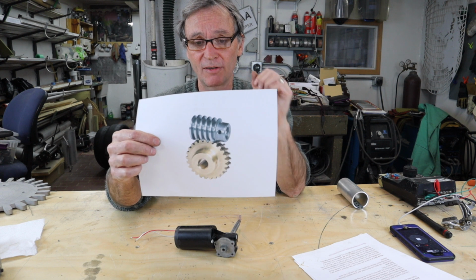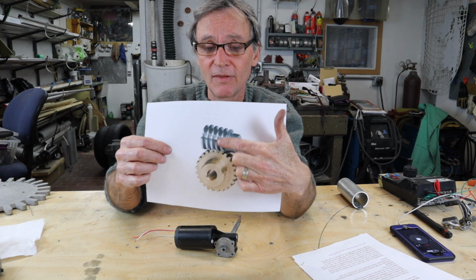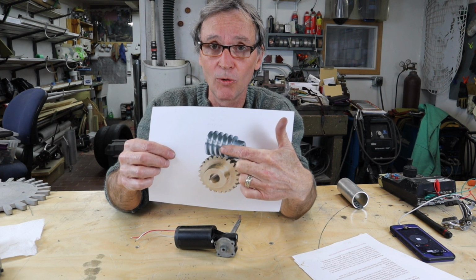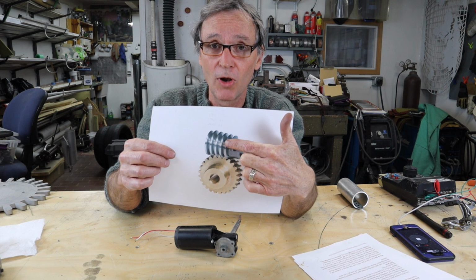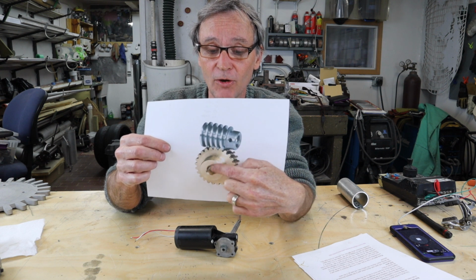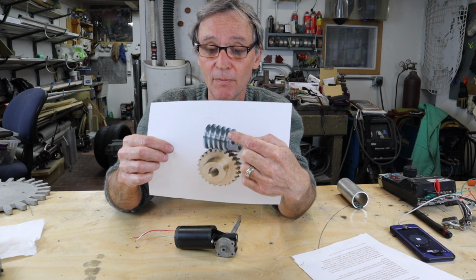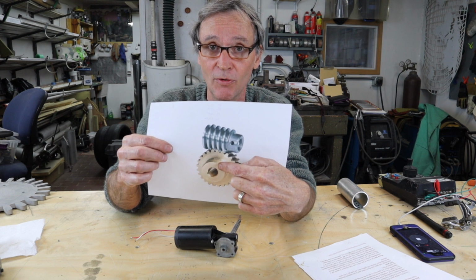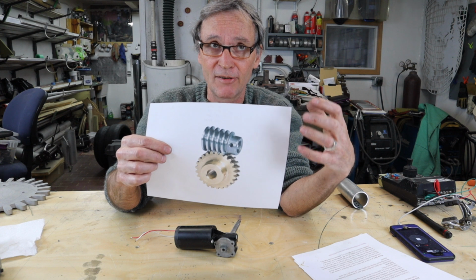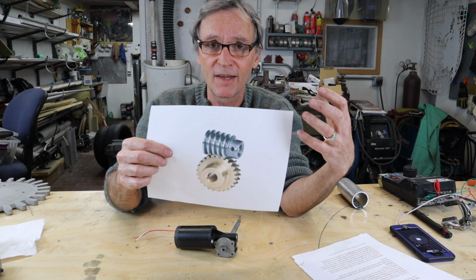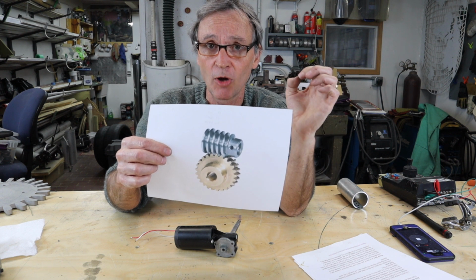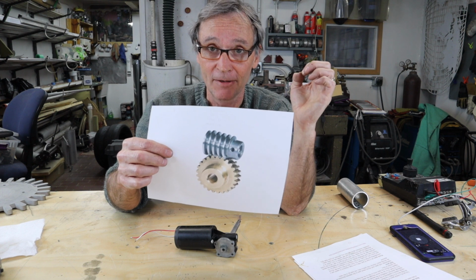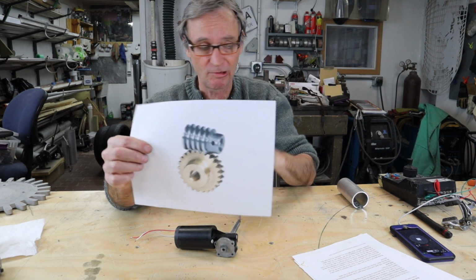The other bonus to this is that because this is like a threaded bolt, it's what's called self-locking or self-braking. You cannot rotate this and make this move. You can only make this move first, which will cause this to move. So it's very useful in situations where you're hoisting or lifting, because the moment the motor stops moving, it acts as a brake. So that's worm drive.